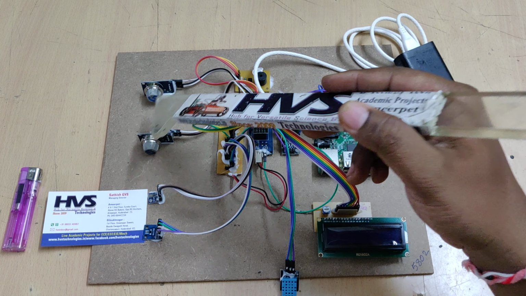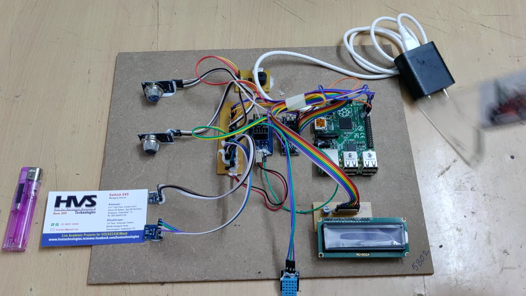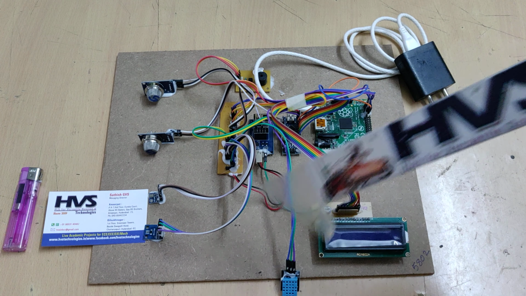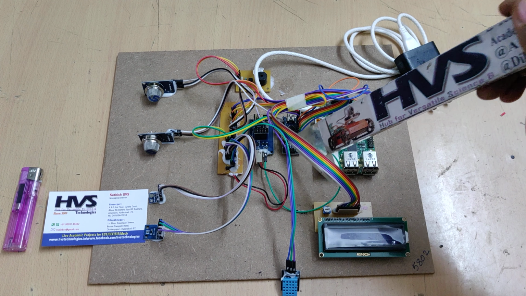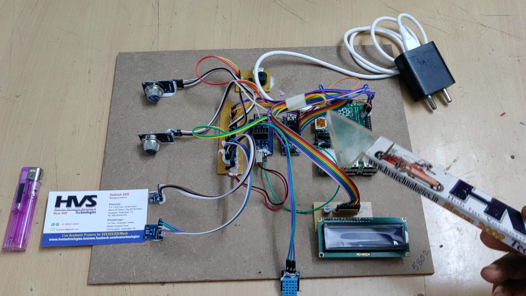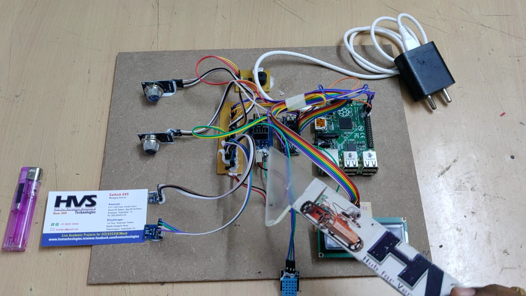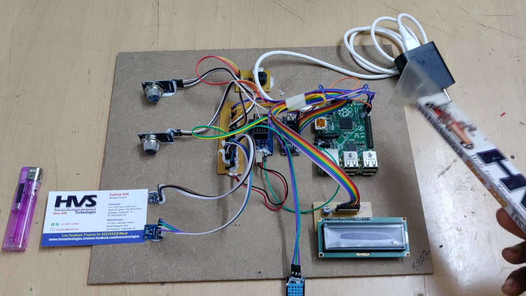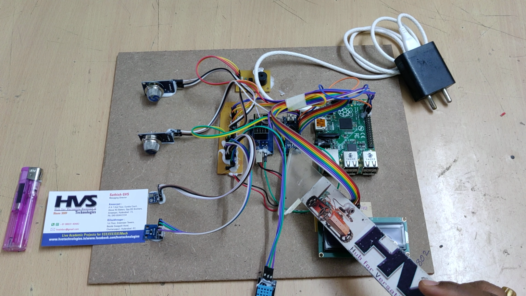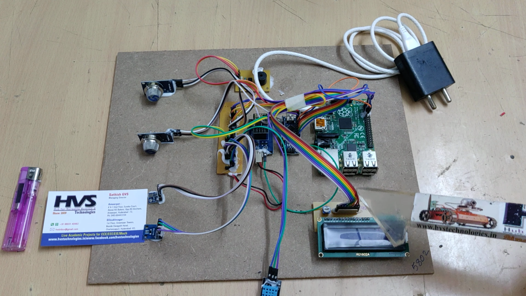Here these sensors provide analog values, and these analog values can't be read by the Raspberry Pi directly. That's why we have interfaced these sensors to the Nano board, and from there the data will be converted into serial. The sensor data is converted from analog to digital and then digital to serial. This operation is done by the Nano board, and the data is continuously processed by the Raspberry Pi, and the status displayed on the LCD screen.